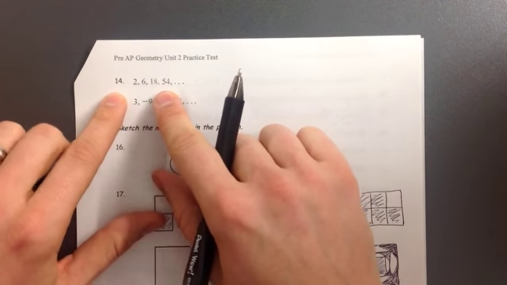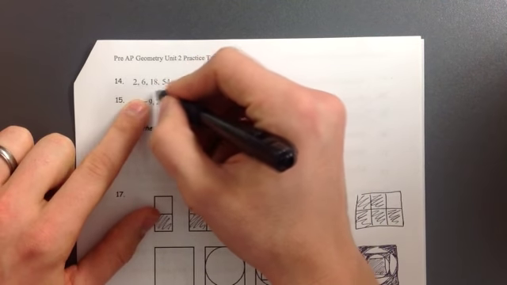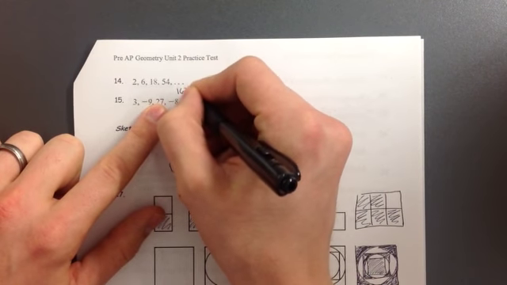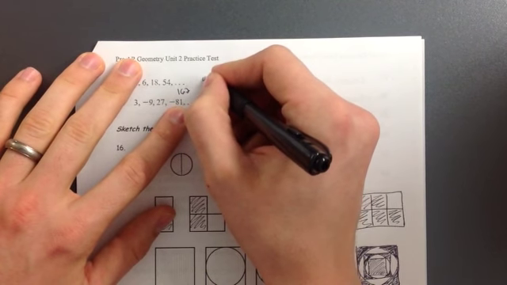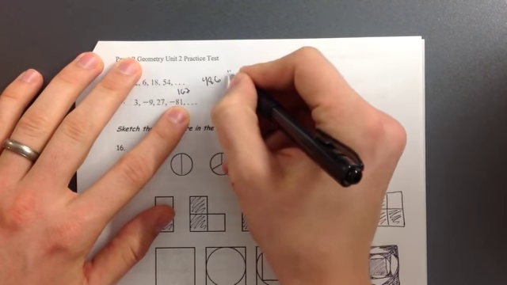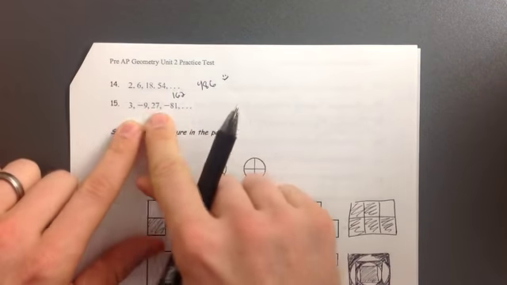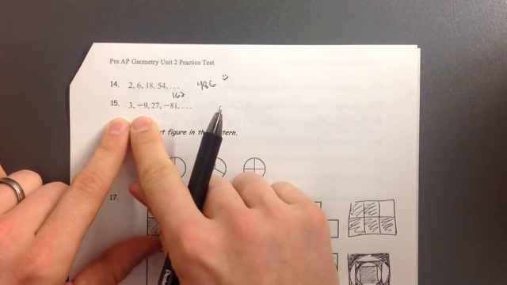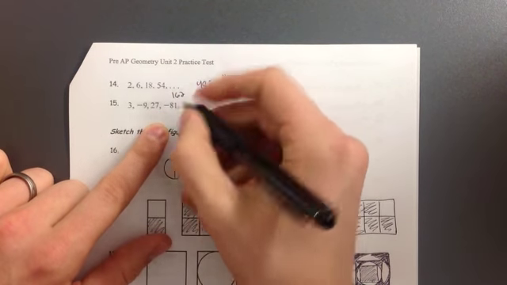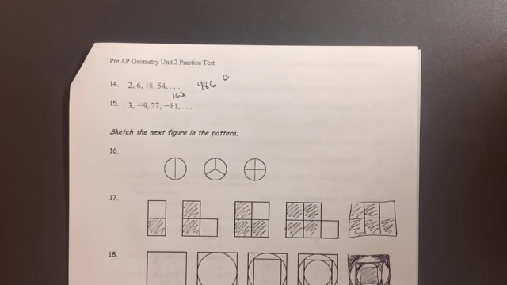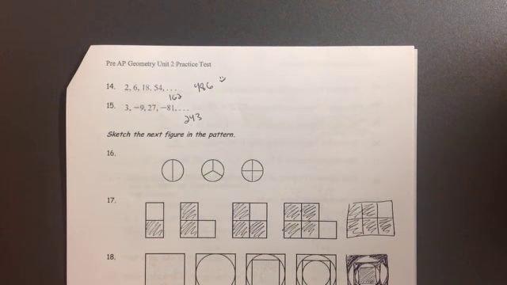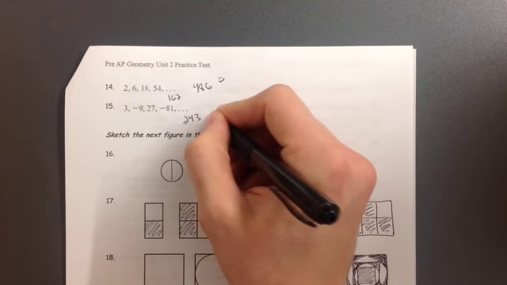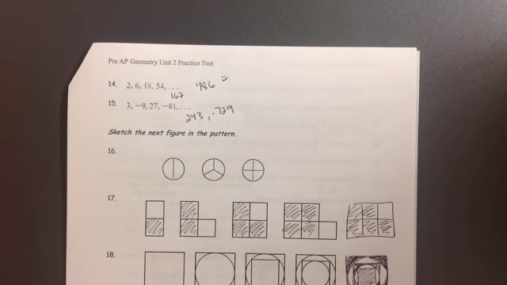Let's go onward. On 14, this one, you've got times 3, times 3, times 3, so 162. And then times 3, so 486. All right. This one, times negative 3, times negative 3, times negative 3. I'm going to have to punch this one. I know this is going to be 243. And then I'm going to take 243 times 3. This is going to give me 729. So negative 729. Make sure we follow those.